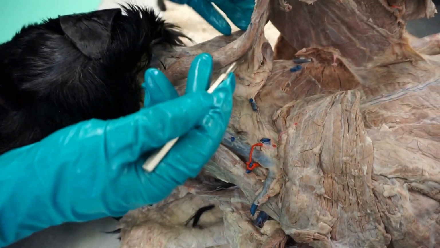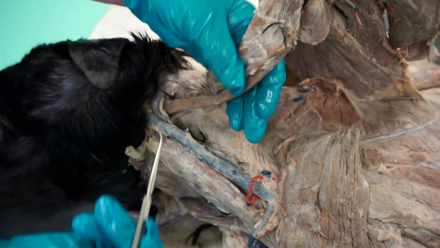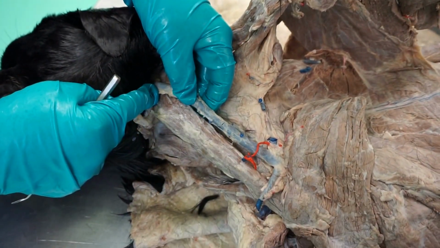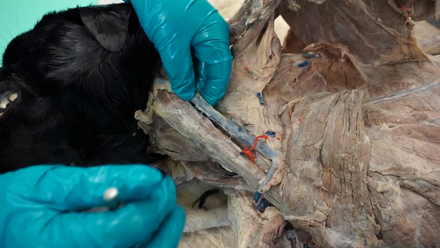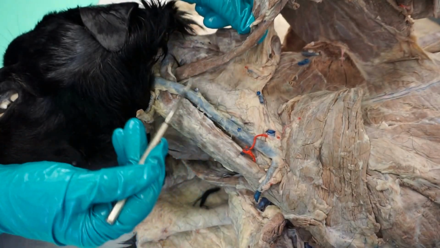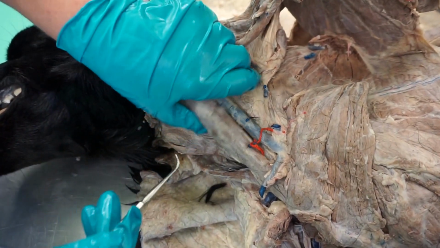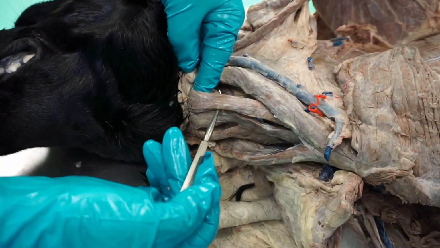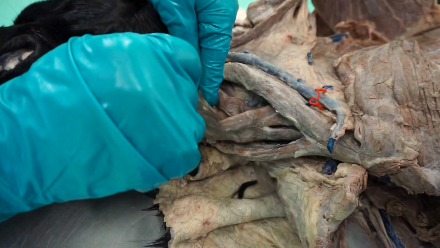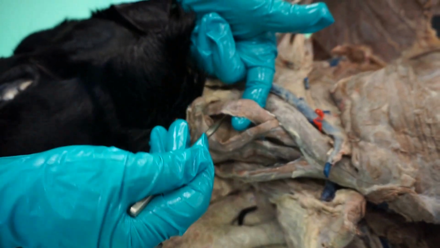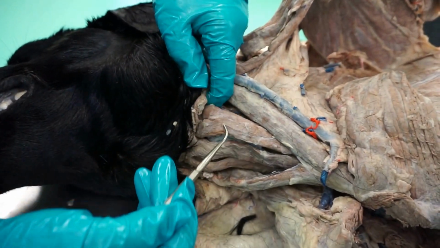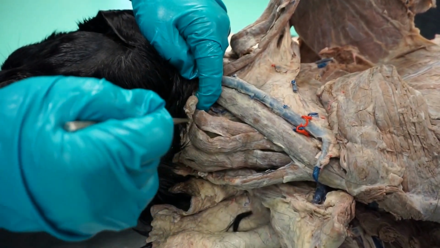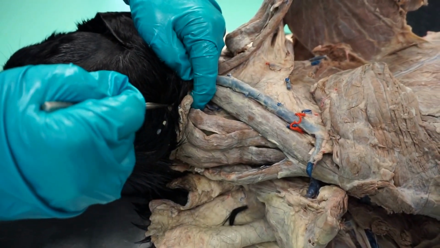We had our brachiocephalicus that we discussed earlier. This would be our sternocephalicus muscle with the jugular vein. We also have a sternohyoideus and a sternothyroideus muscle that will be going to the hyoid and thyroid cartilages respectively.